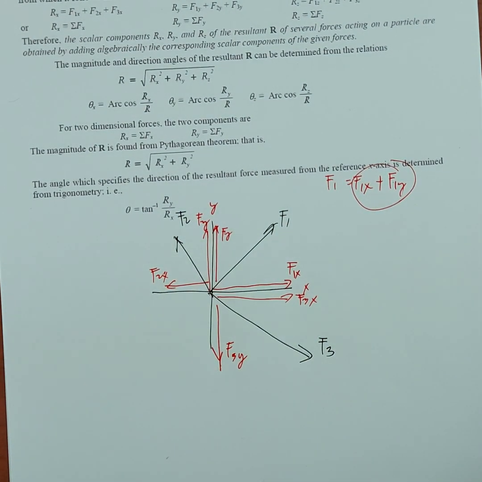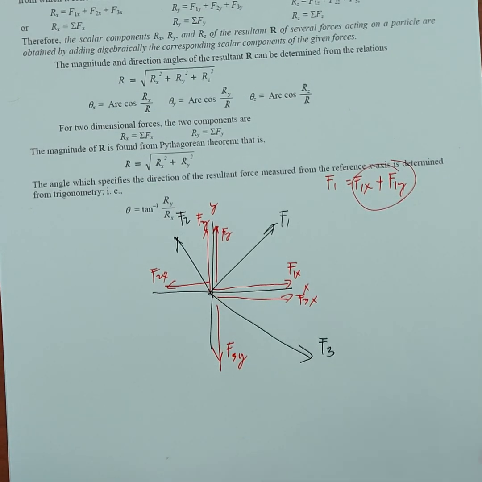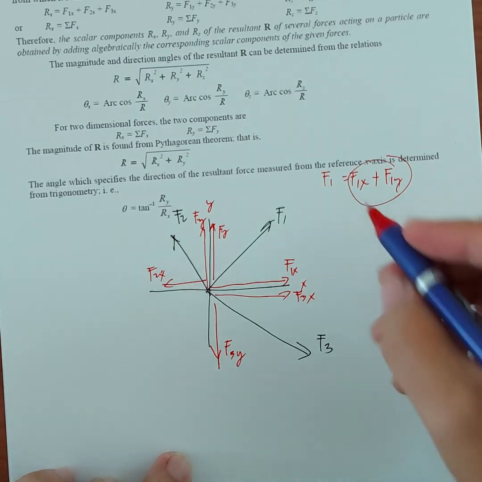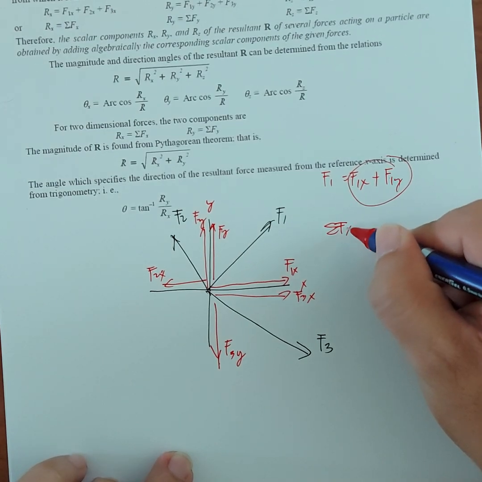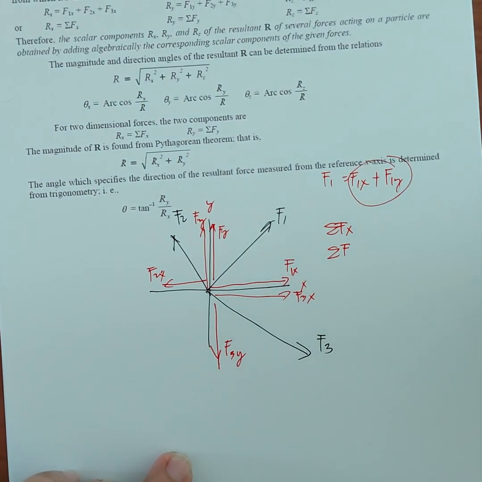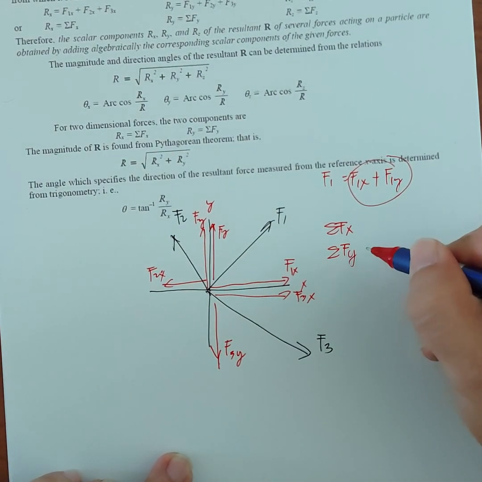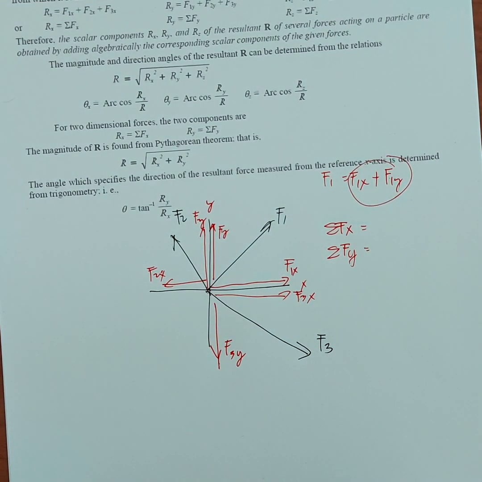Then to solve for the resultant of these forces, we convert them into a single force: we add all the forces along the X axis, and then add all the forces along the Y axis. Of course, we're going to consider the direction of the forces, so when we add the components, we consider the direction of these forces.